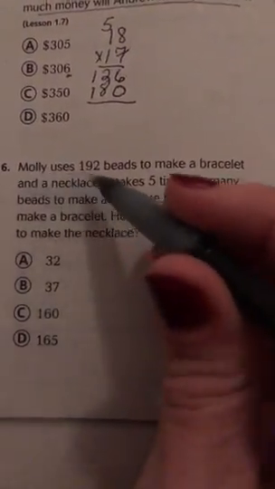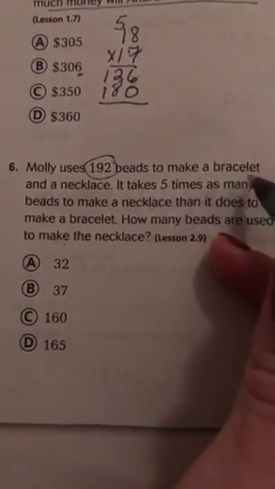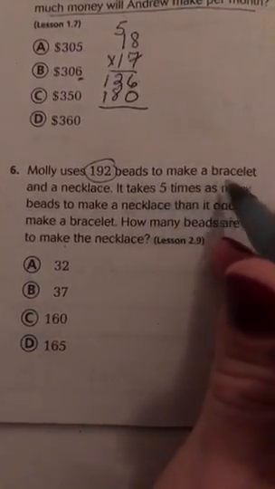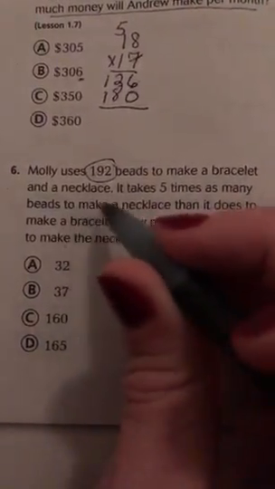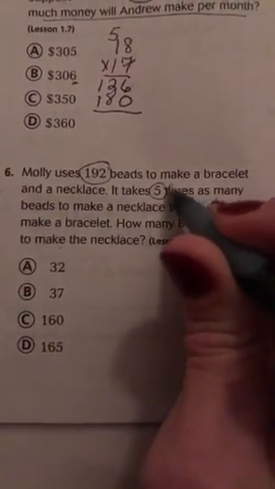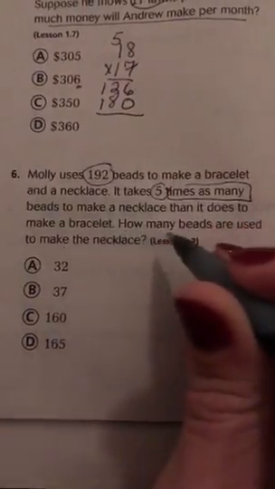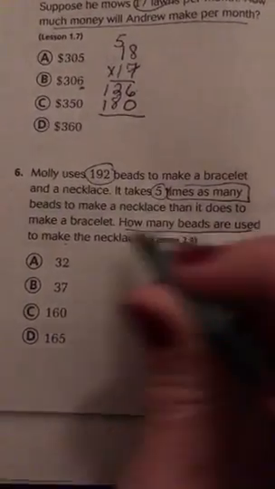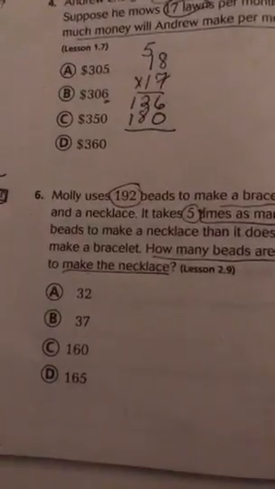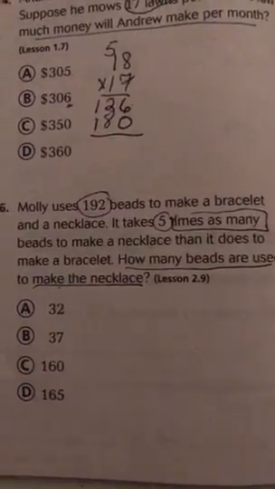So 6 says Molly uses 192 beads. You already did your homework. Well, you could always go back and check. I don't know. 192 beads to make a bracelet and a necklace. It takes 5 times as many beads to make a necklace than it does to make a bracelet. How many beads are used to make a necklace? Hey, so Chloe, I will clarify that I'm proud that you already did your homework, especially since I forgot and I waited so late, so that's my bad.